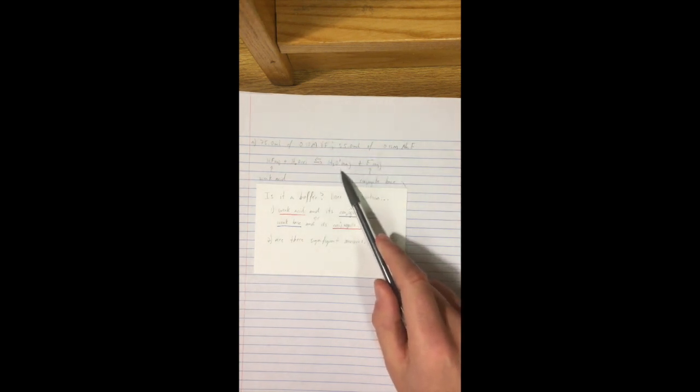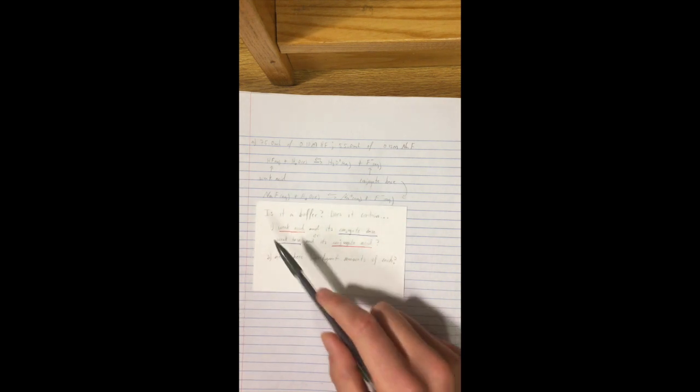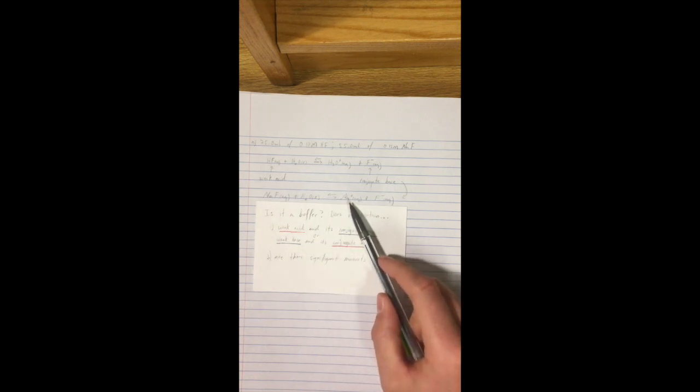So if we look at the equation for the dissociation of hydrofluoric acid in water, we see that it produces H3O+, which confirms that this is an acid, and F-, which is the conjugate base. And then if we look at the equation for the dissociation of sodium fluoride in water, we see that it also dissociates to produce F- and Na+, which is a spectator ion.